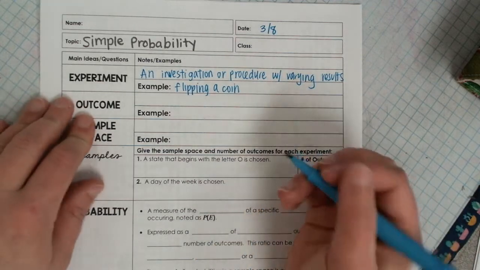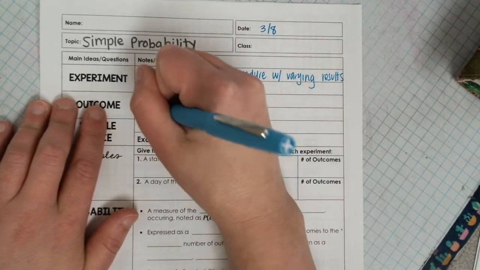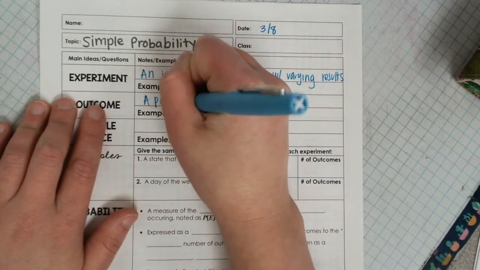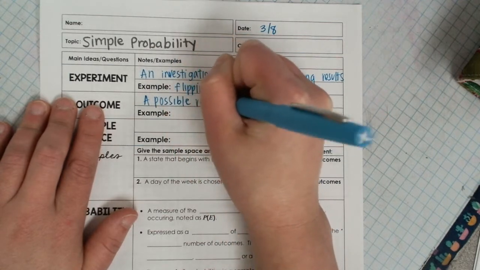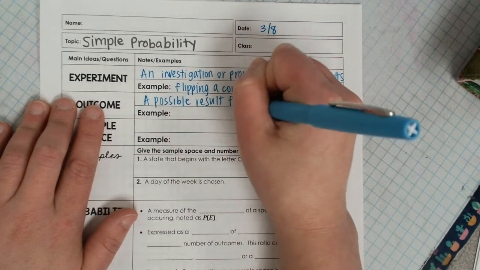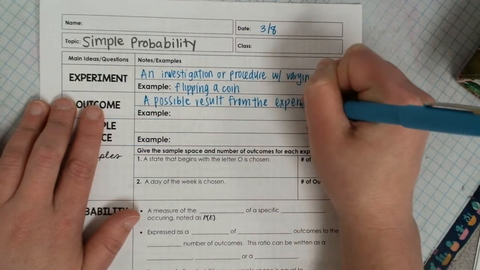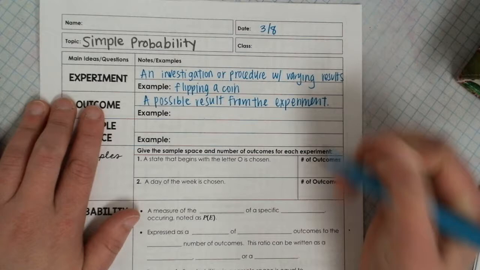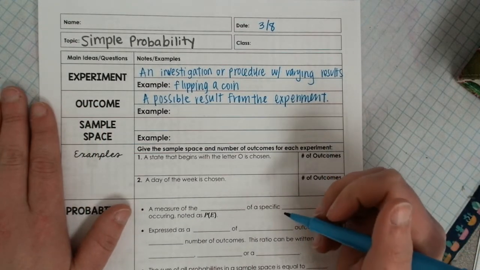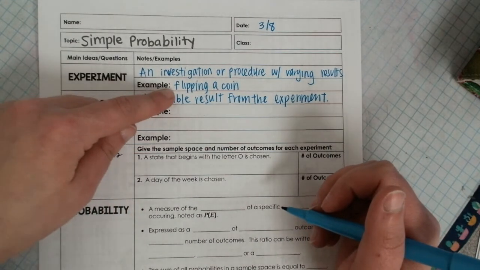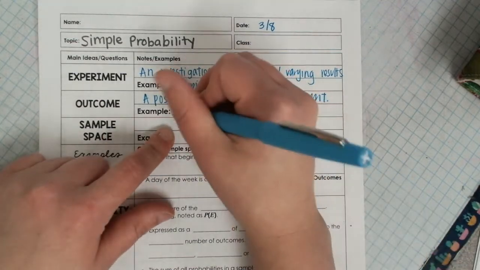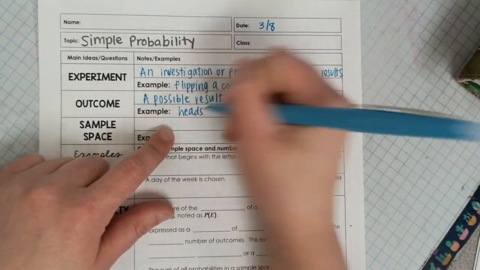An outcome is a possible result from the experiment. So for the experiment flipping a coin, a possible result could be heads.